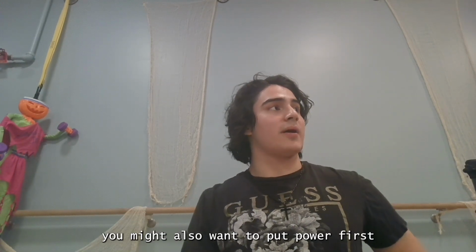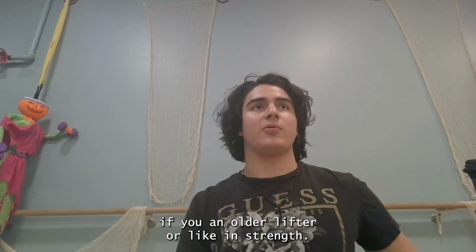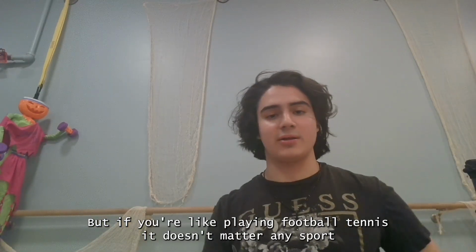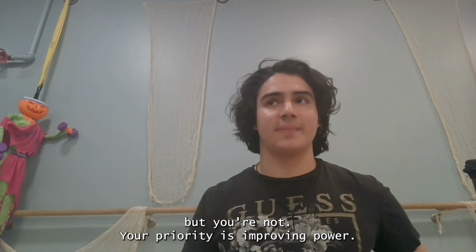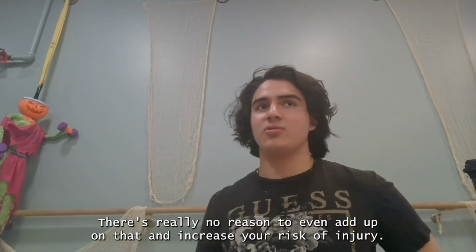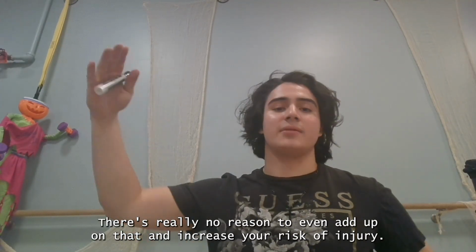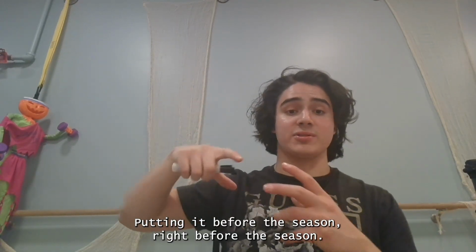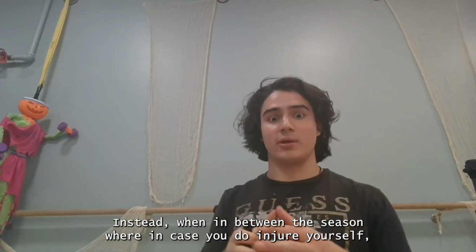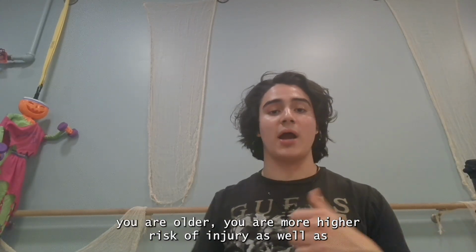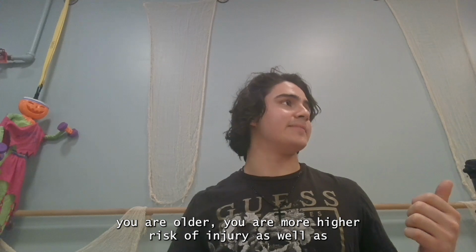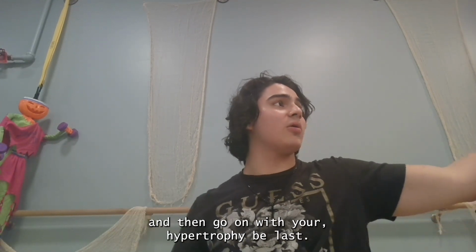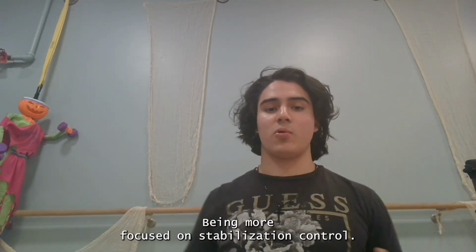Second thing, you might also want to put power first if you're an older lifter or a strength athlete. If you're playing football, tennis, it doesn't matter, any sport, but your priority is not improving power, it is improving strength, but maintaining it. There's really no reason to add that and increase your risk of injury by putting it right before the season. Instead, put it in between seasons, where in case you do injure yourself, you are older, you are at higher risk of injury, and your priority is really just maintaining. You can put your power first and then go on with your hypertrophy being last, being more focused on stabilization and control.